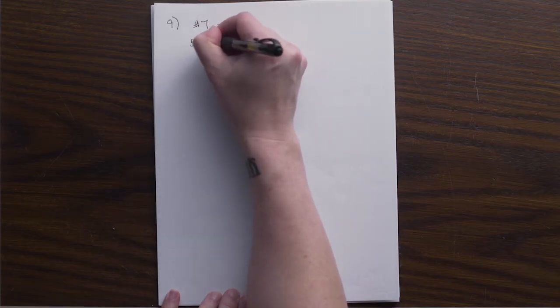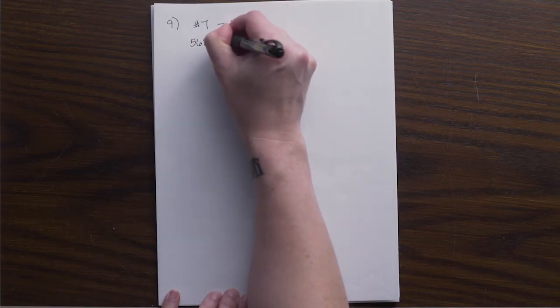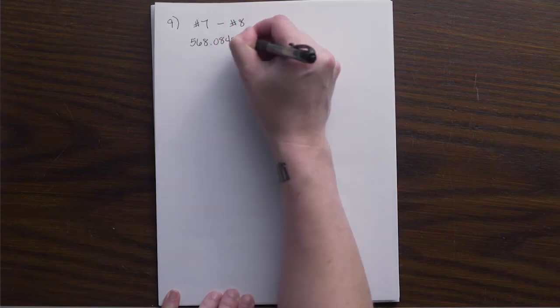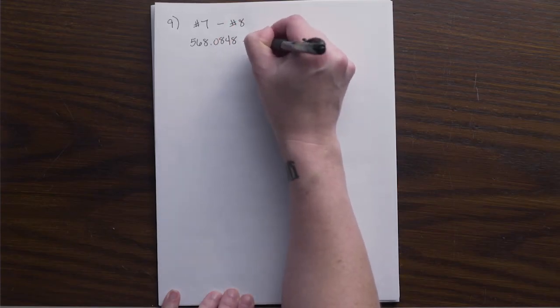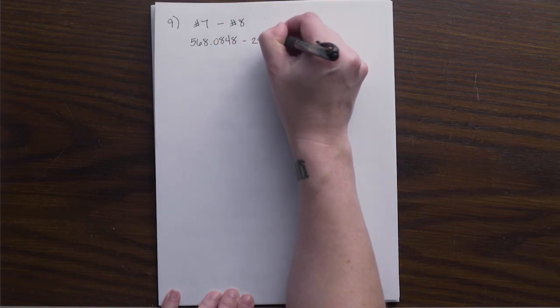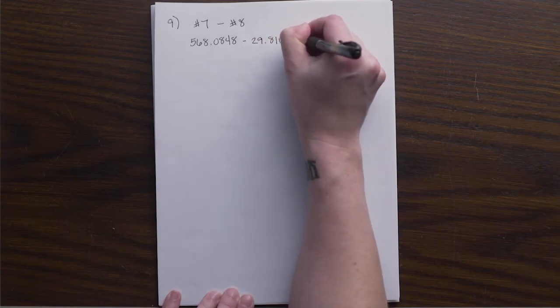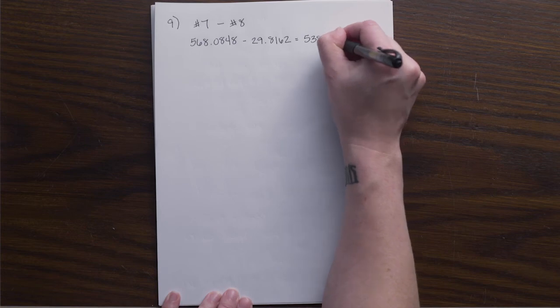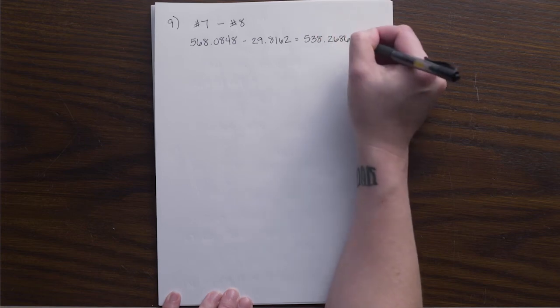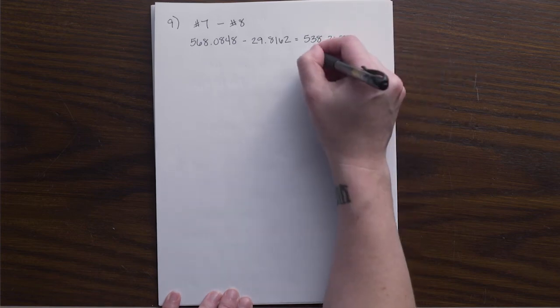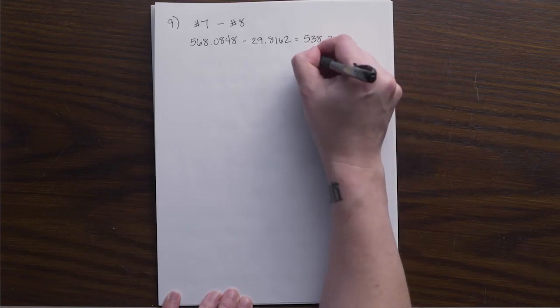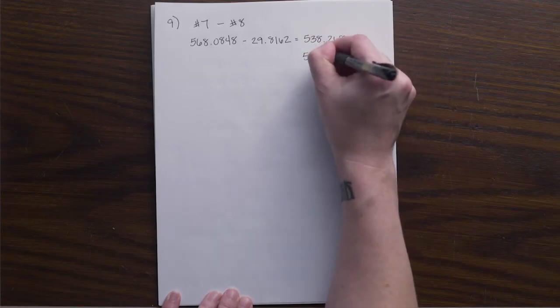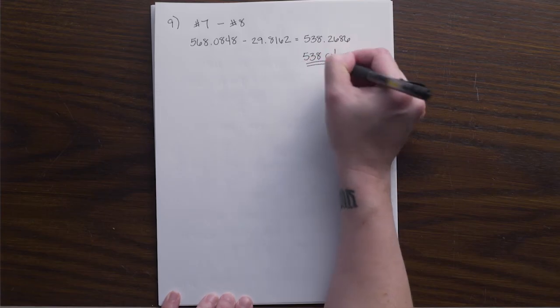We have the 568.0848 minus 29.8162, 538.2686. 538 roughly cubic yards.